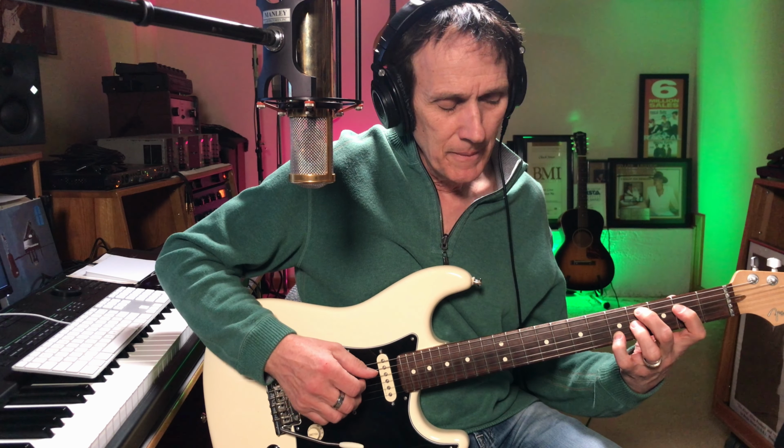What about a minor third? That would take us to a C sharp minor, because E is the minor third of C sharp minor. It's a major third in C major, but go up a half step and it becomes a minor third in C sharp.